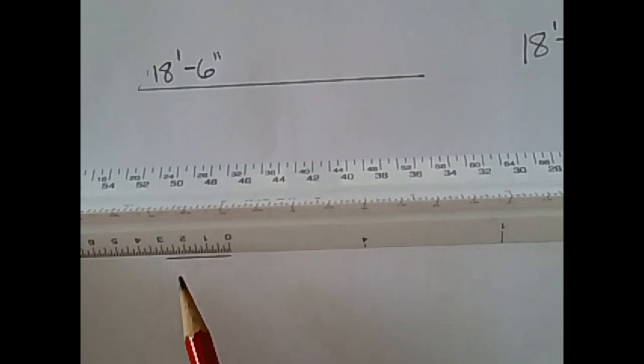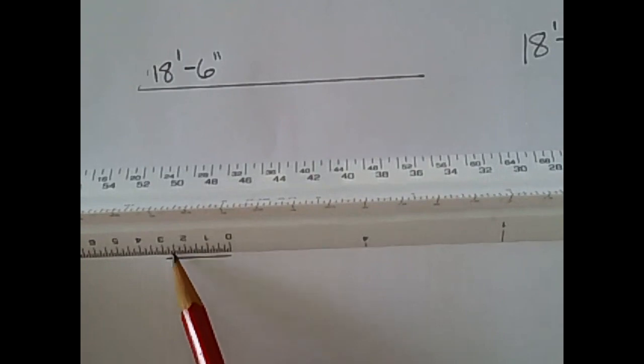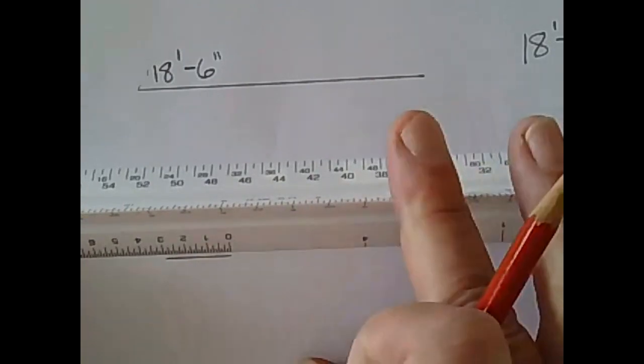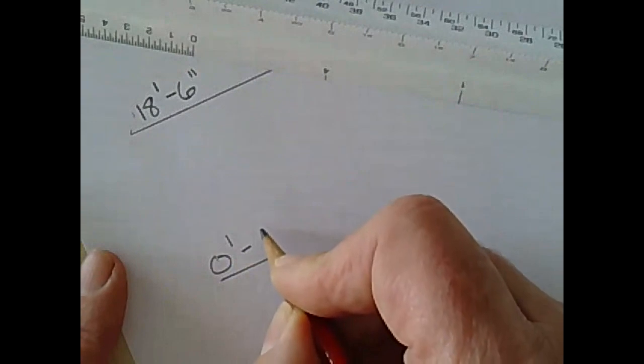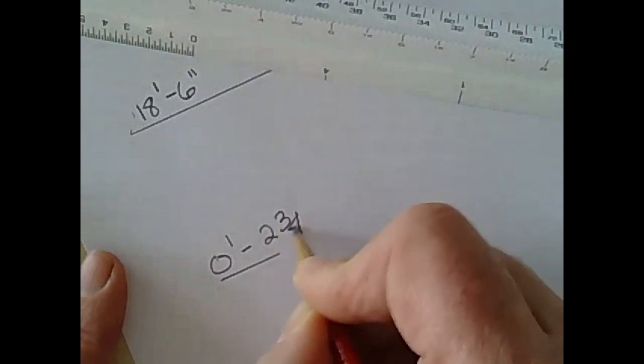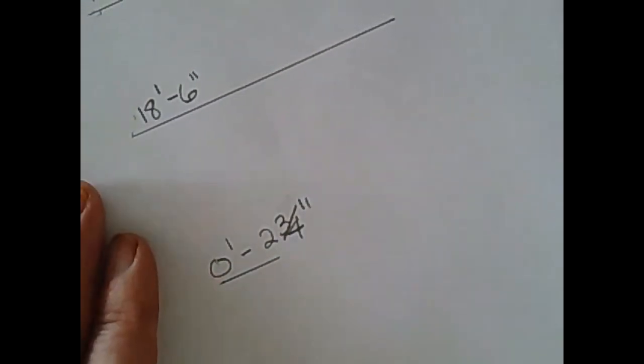What does each tick represent at the 3 inch scale? An 8. So if you can't count it, you can count. I've got 1, 2, 3, 4, 5, 6, 6/8 or 3/4 inches. So in this one, I would write 0 feet, 2 3/4 inches. So you write 0 feet and you write the inches. Okay?